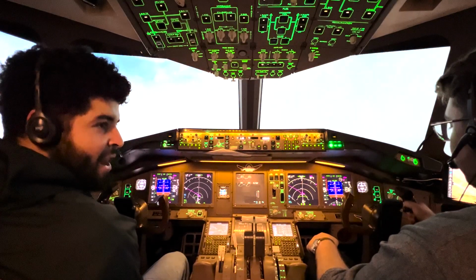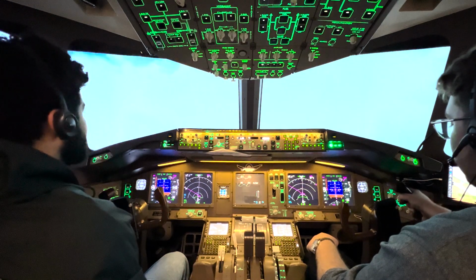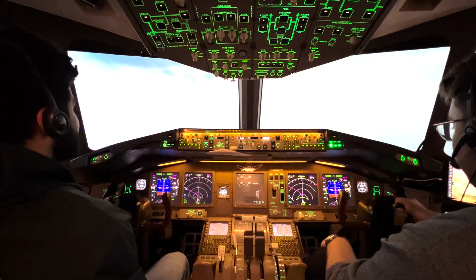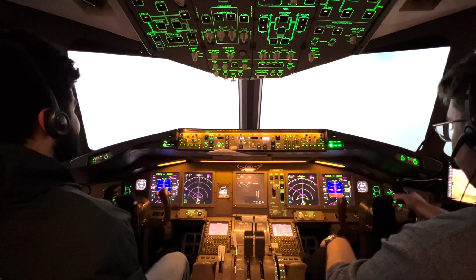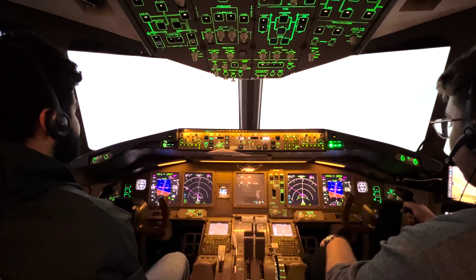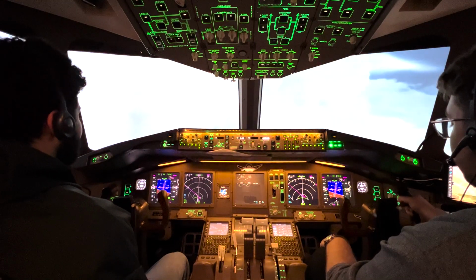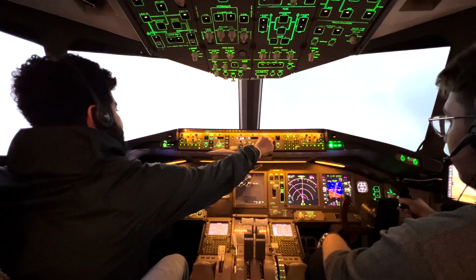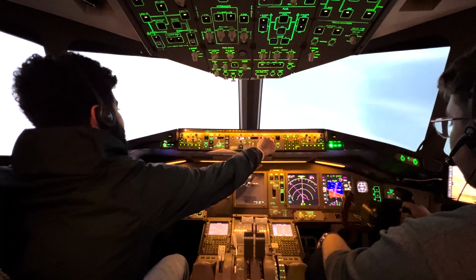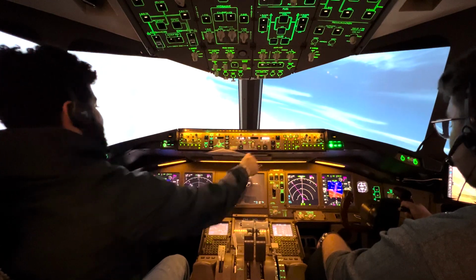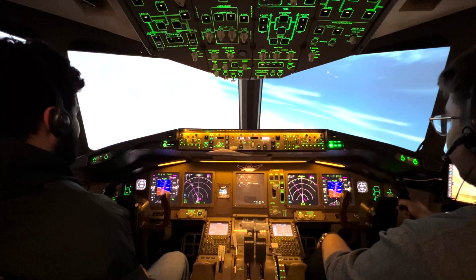Is it on autopilot right now or not? No, I'm flying manually. So can you set this one to 38,000 feet? Check. Perfect. And we're at 10,000 altitude.